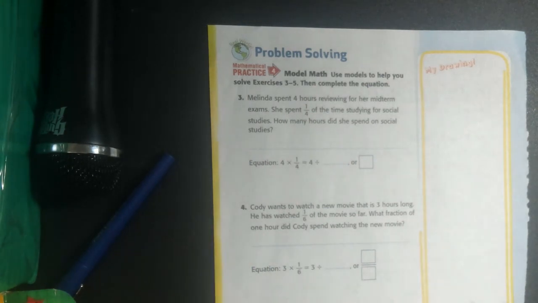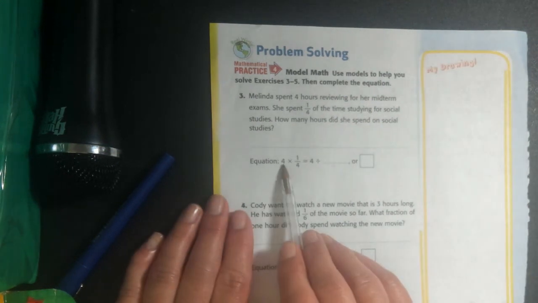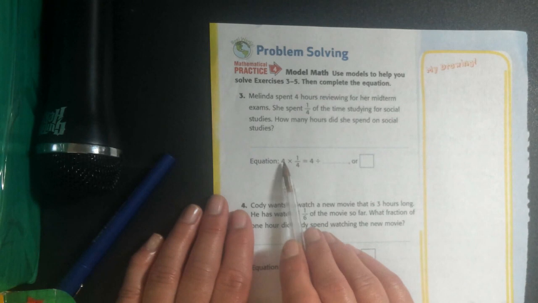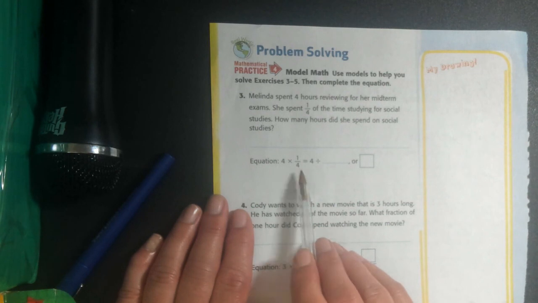So we are going to multiply our time. This is where it gets a little tricky, hearing how they word it. What she is doing is taking her 4 hours. I don't know what she's doing with the rest of her time, but I know that she's spending 1/4 of her 4 hours. If every 4 hours she could sew 2 socks, I'd have 4 times 2.